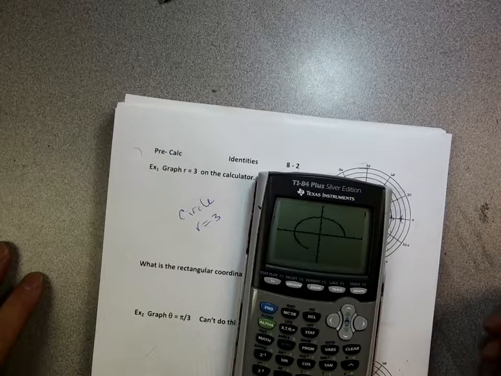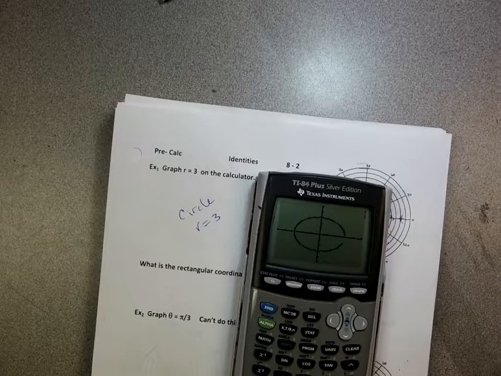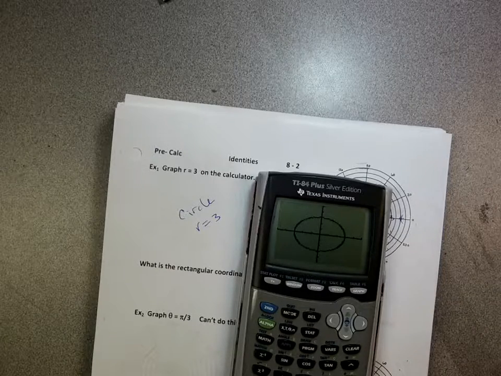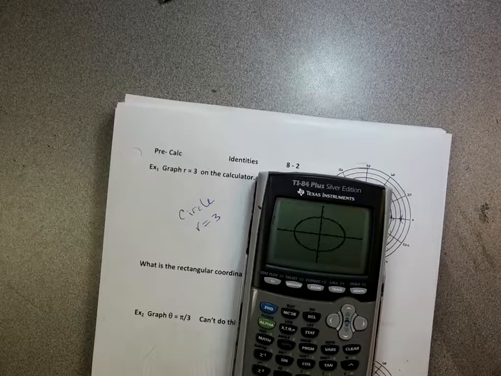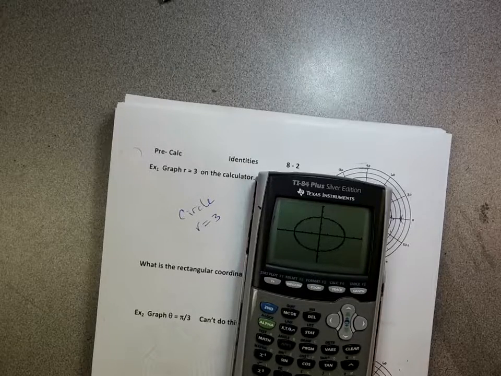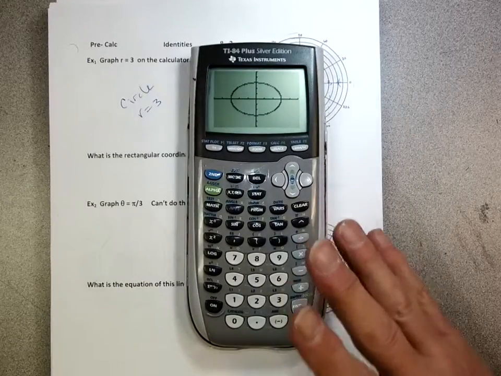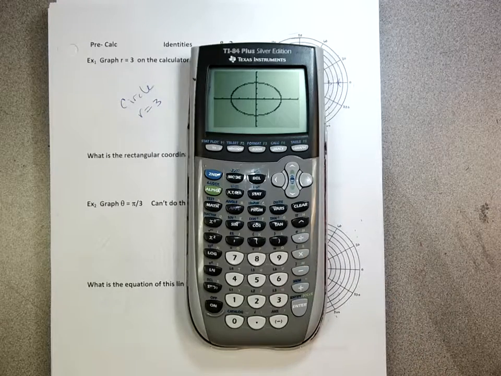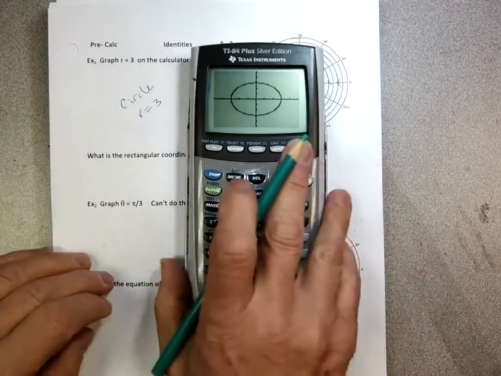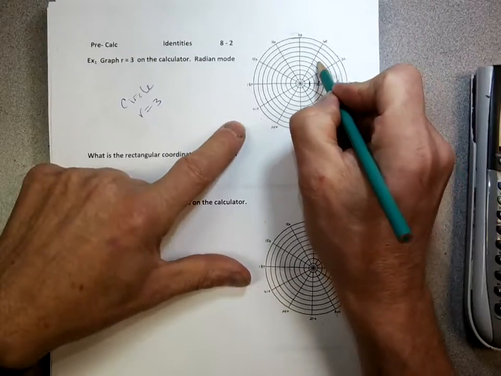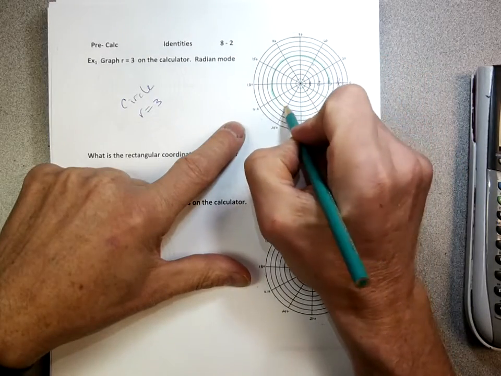It makes sense. Now, again, it looks like an oval, as we talked about yesterday, or an ellipse. The reason is that you have a rectangular screen, but it is a circle. So if I want to graph that, I could just make a circle all the way around.